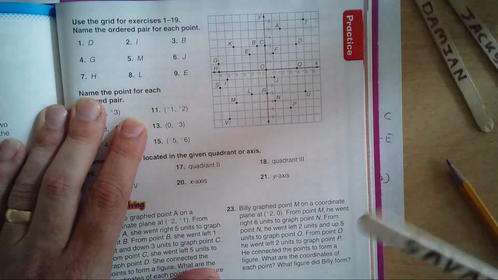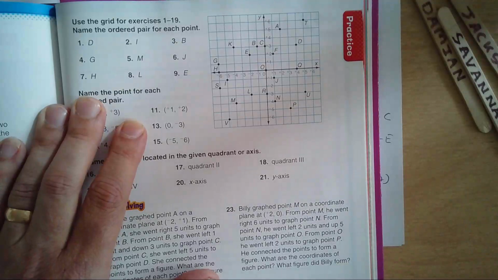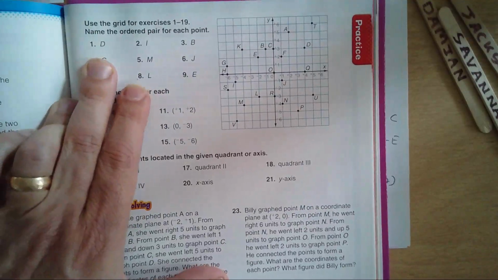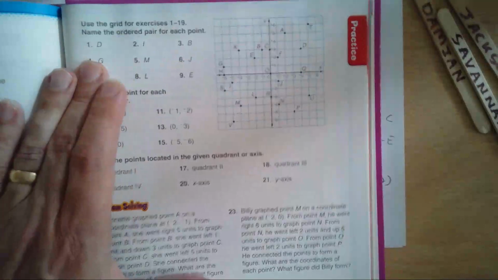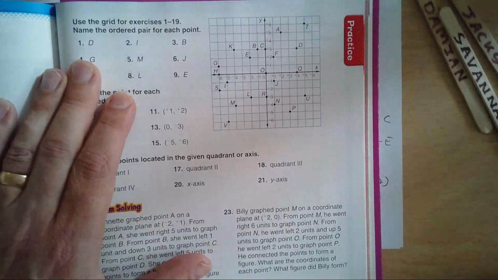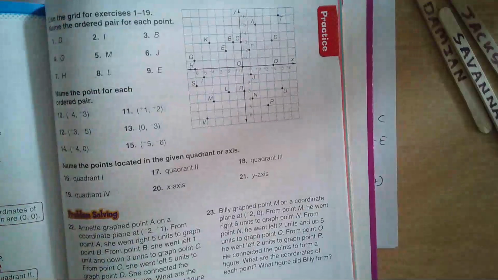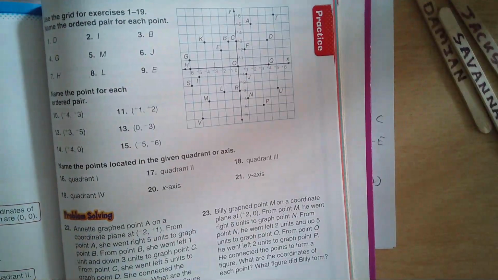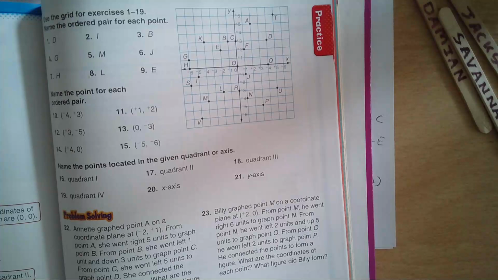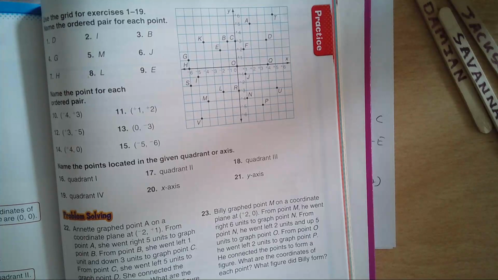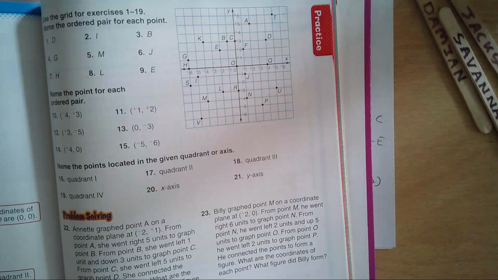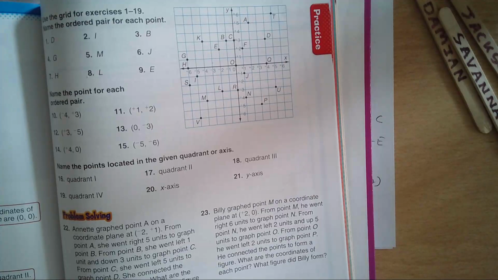What is the coordinate? We're just doing all of them. 505, 1 through 15. Point D. Positive 3. Positive 4.